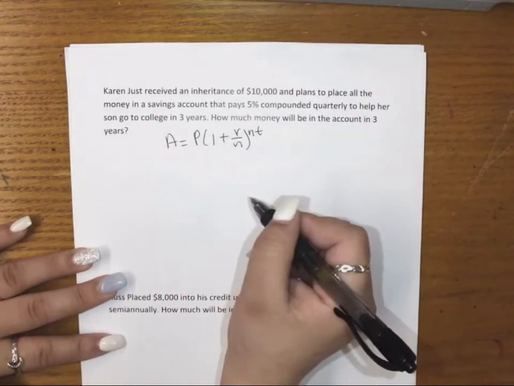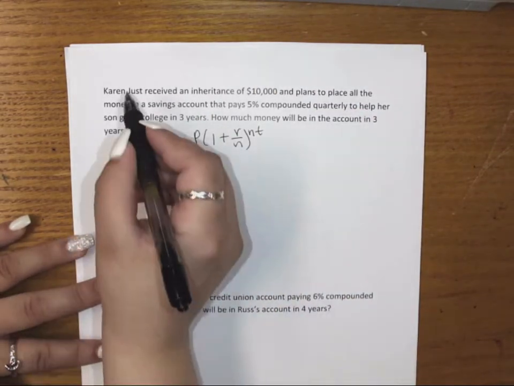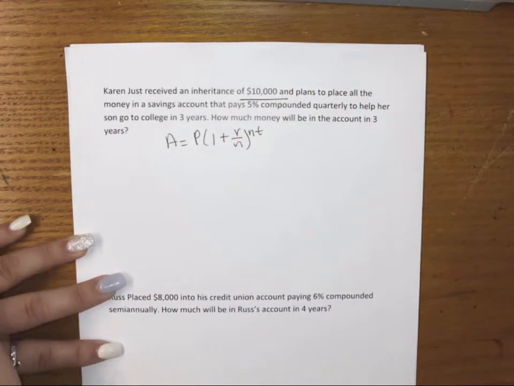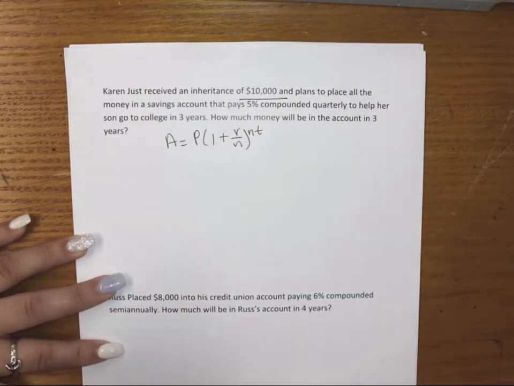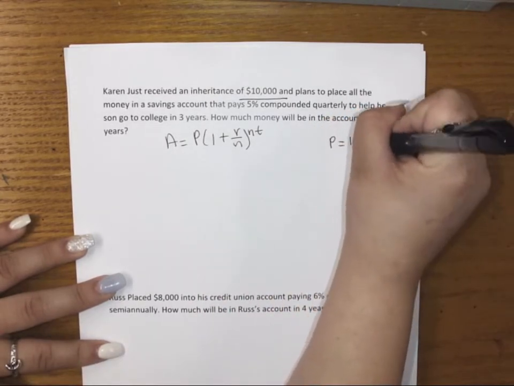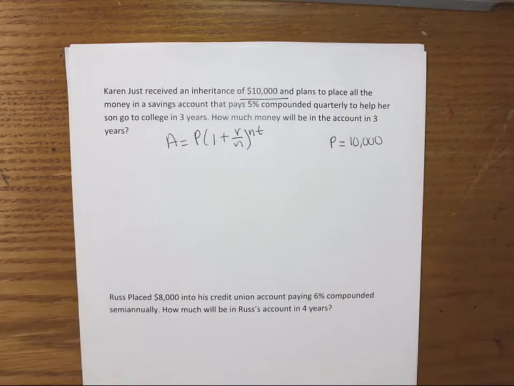So we need to be able to identify what everything represents. It says Karen just received $10,000, so that's the initial amount. P represents the initial amount, in this case the $10,000.